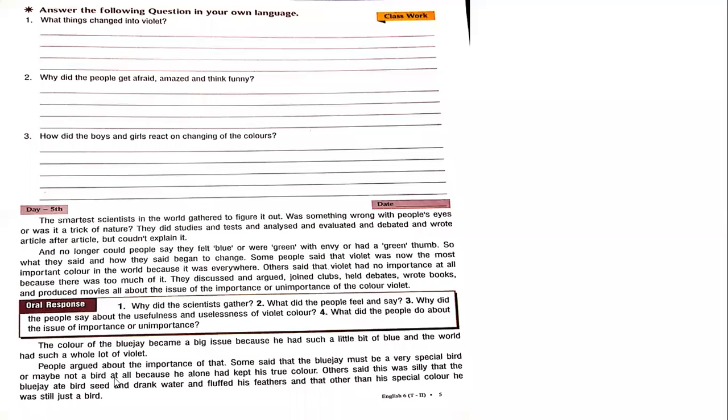And maybe not a bird at all, because he alone had kept his true color. Maybe it is not a bird but something else, which did not change its color. How can that be? People were surprised that the blue jay had not changed color. Others said it was silly, that the blue jay ate bird seed and drank water and fluffed his feathers, and that other than his special color he was still just a bird.